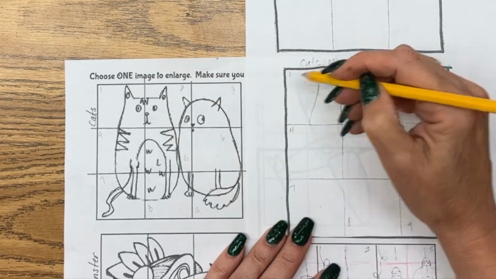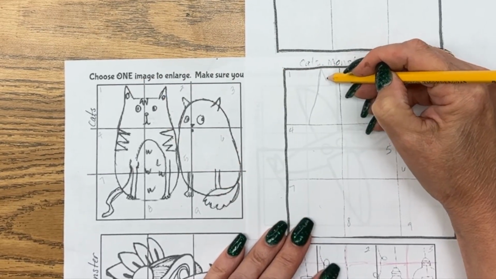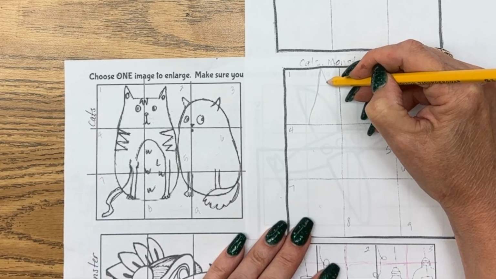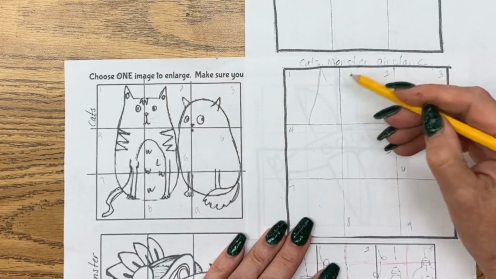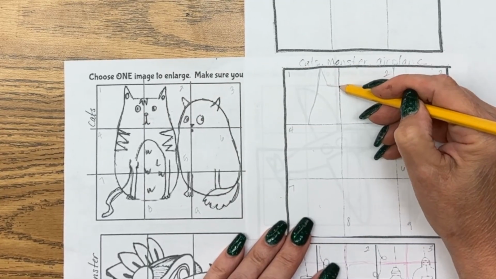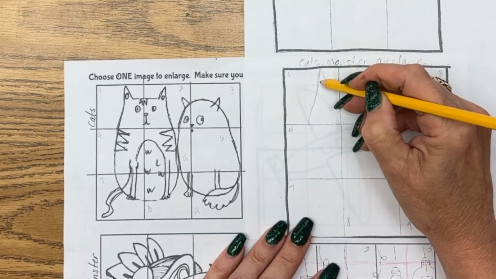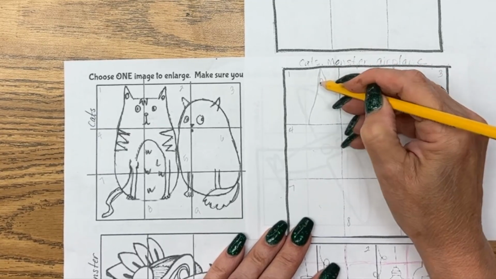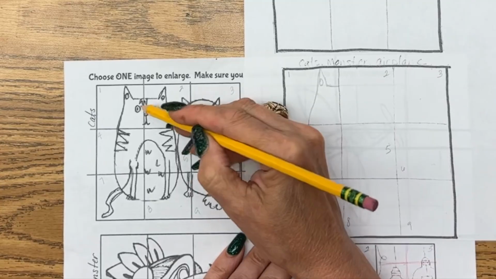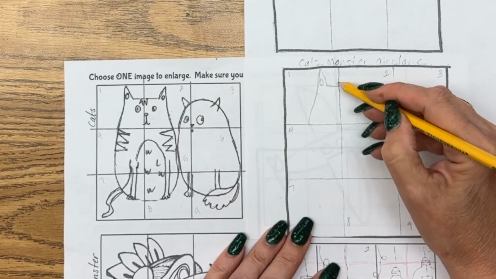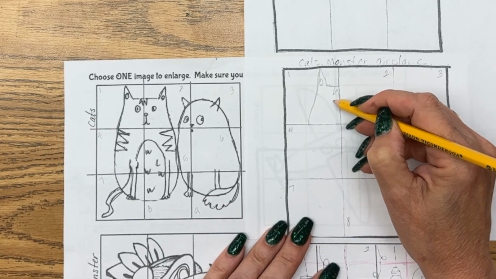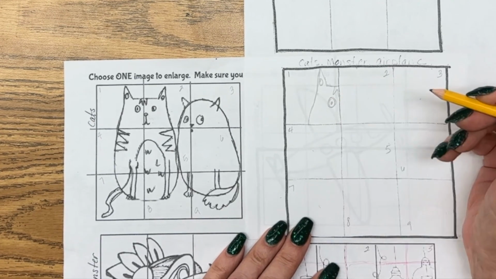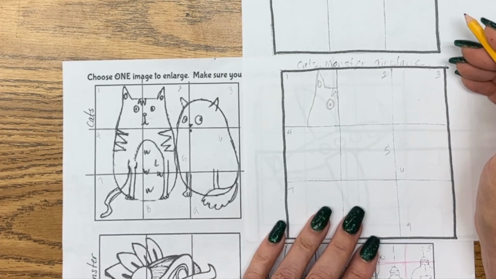Then kind of a triangle-y shape down to about 1/3 of the way down that line of the box. About right there. There's a little circle in the ear, a little oval-y shape, and then part of his little marking there, kind of below that little marking, is his eye. And that's all that's in the first box.